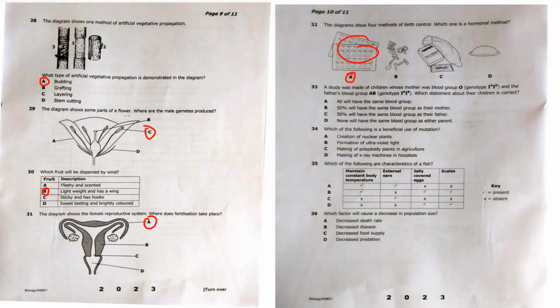33, a study was made on children whose mother was blood group O. So the mother was blood group O, which means OO, and the father was blood group AB, which means the genotype is AB. Which statement about the children is true? All will have the same blood group? No. 50% will have the same blood group. Is it true? Look at this. O.